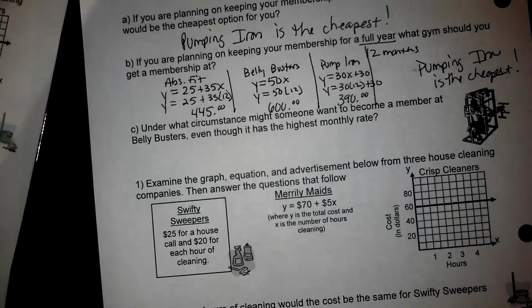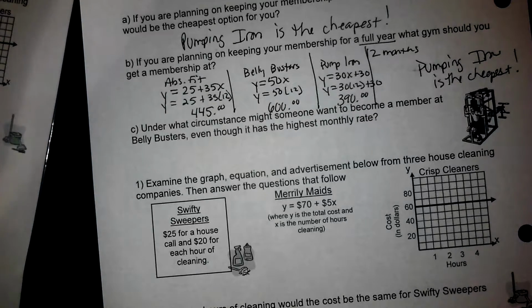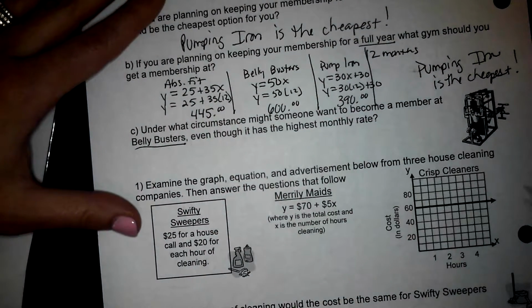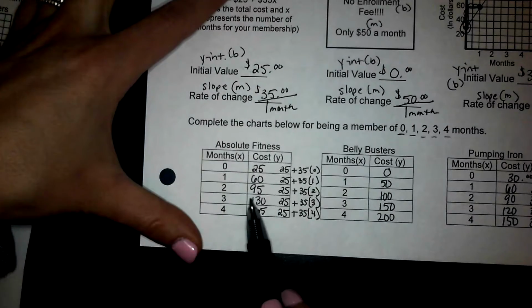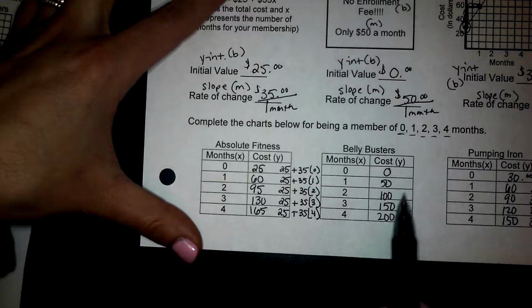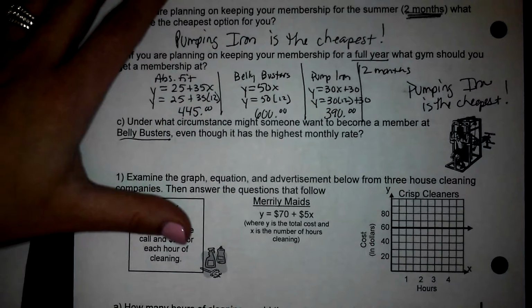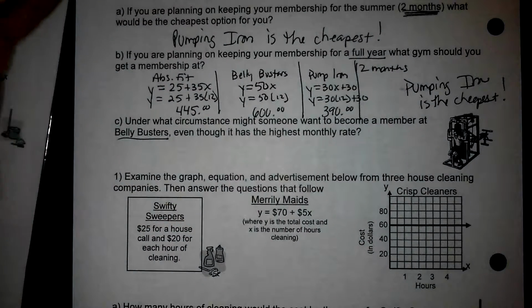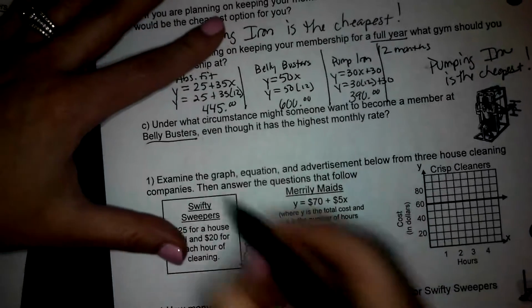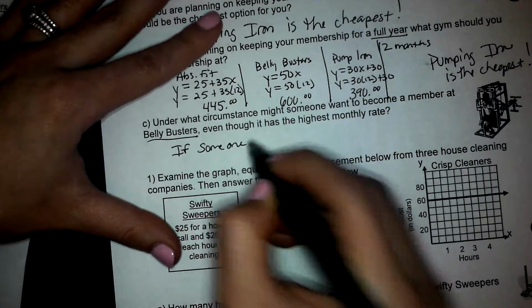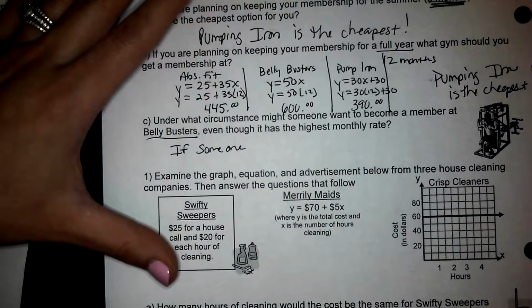Part C, under what circumstance might someone want to become a member at Belly Busters even though it has the highest monthly rate? Well, if I go back to my chart, the only time that we're looking at where it's cheaper, we're looking at 0 months, 1 month. So logically, if you were to go there, nobody really stays just for 1 month. We are looking at more time. However, if somebody does not have the money to sign up for an activation fee, it's free, so they would go.